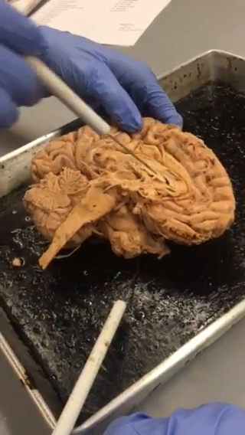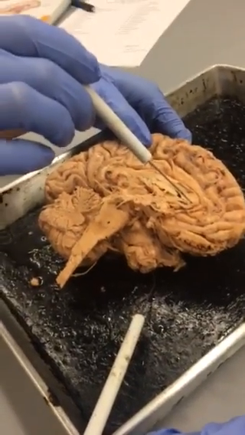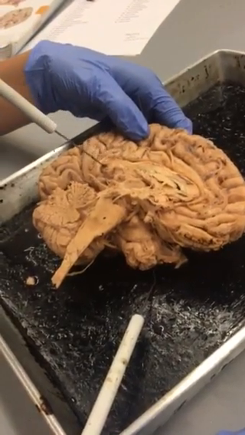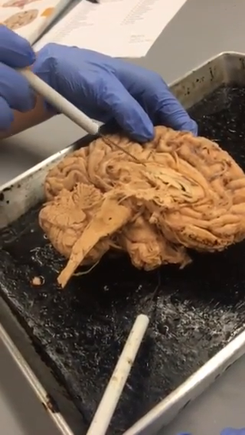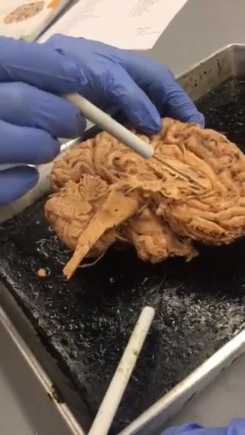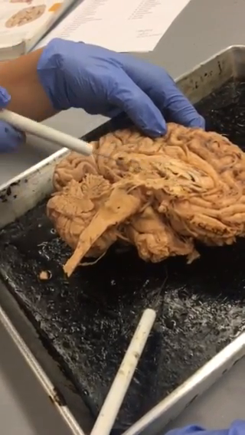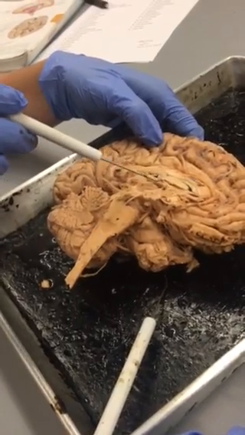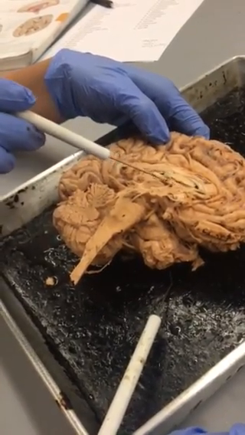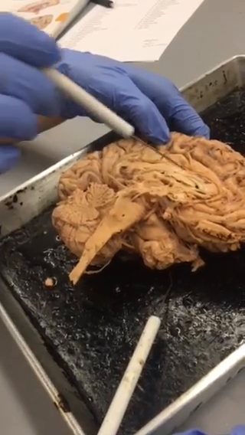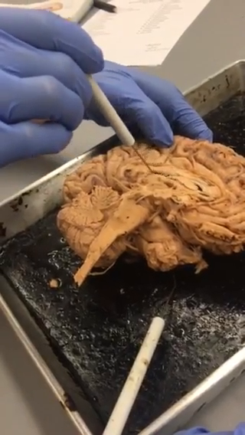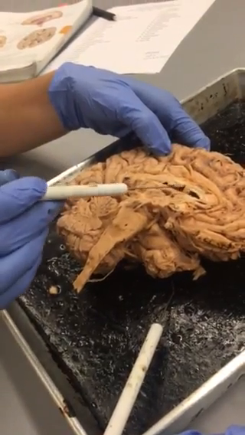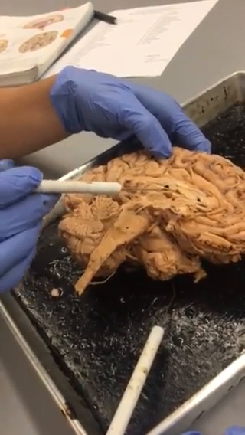So here's the corpus callosum, bands of commissural fibers which link the cerebral hemispheres. The fornix is the tract of white matter that forms the floor of the lateral ventricle and the roof of the third ventricle. The lateral ventricles are the chambers that are filled with cerebrospinal fluid. The septum pellucidum is the membrane that separates the two lateral ventricles.